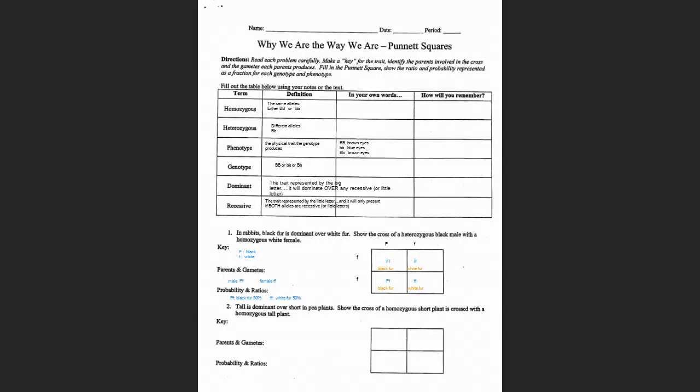We've got down here, tall is dominant over short peas. So I'm going to make big T be tall and little t be short. Again, the letter doesn't matter, but for us, big T is tall, little t is short.